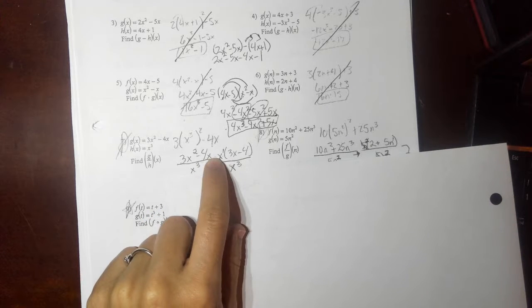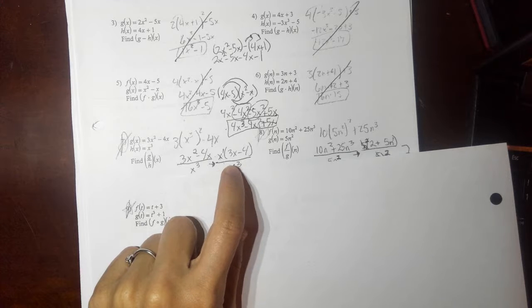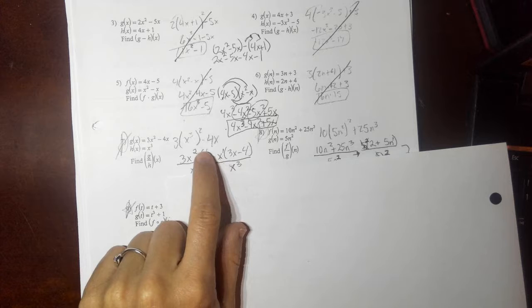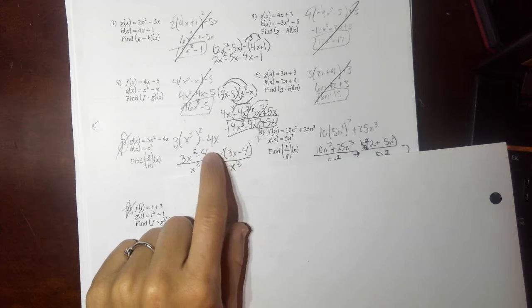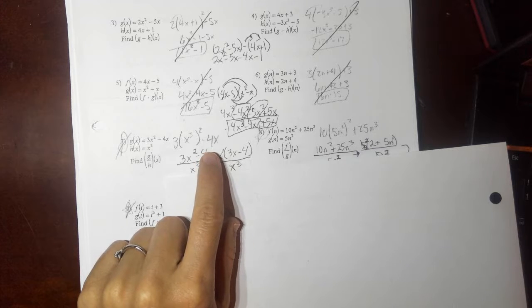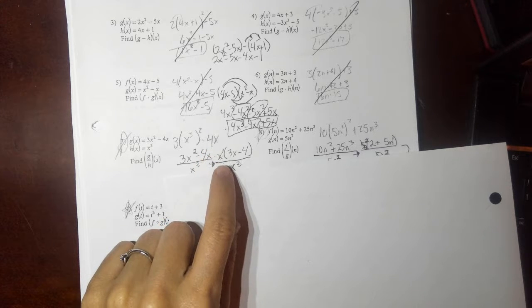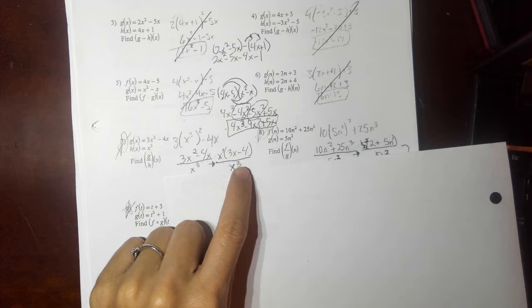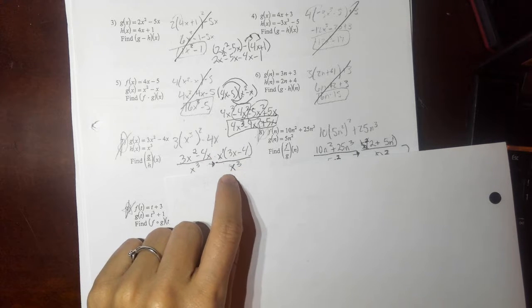So since there's an x on top and an x to the third power on the bottom, that means that I can cancel one of these x's out, right? I can subtract these two. So if I subtract these two, that's going to give me x squared, and it's going to stay on the bottom because the bigger number is on the bottom, right? So the number stays where the bigger exponent is.